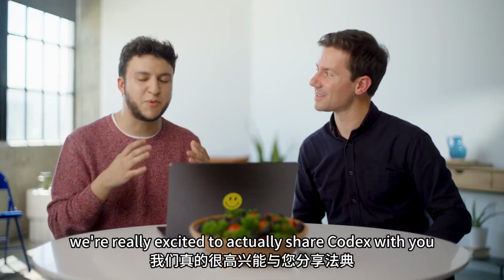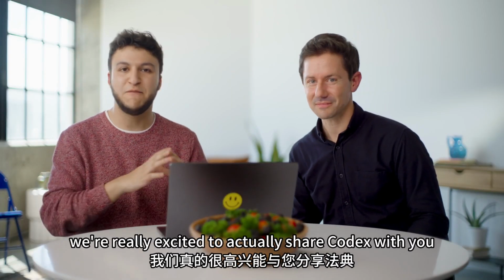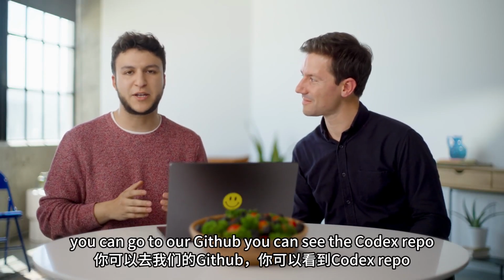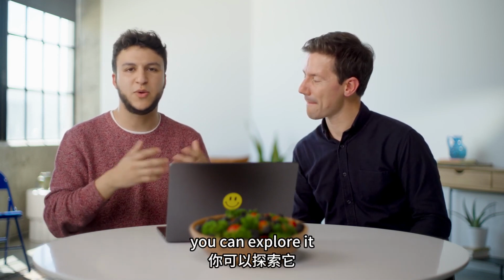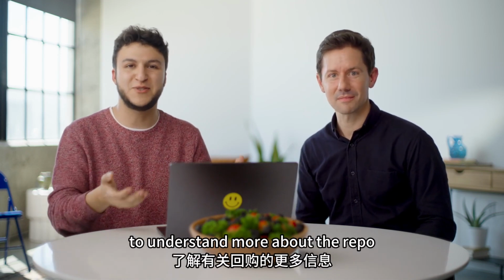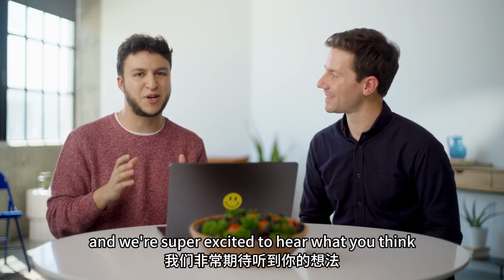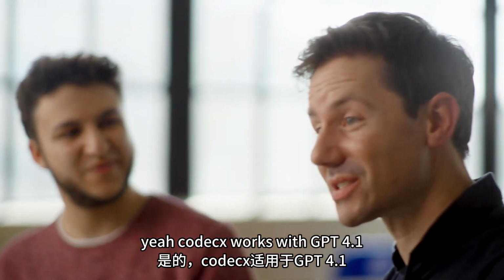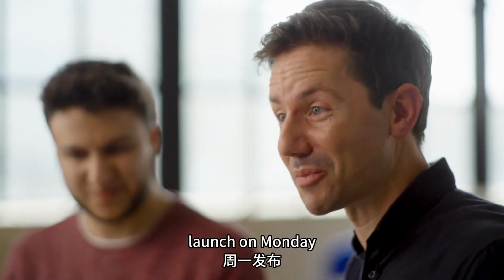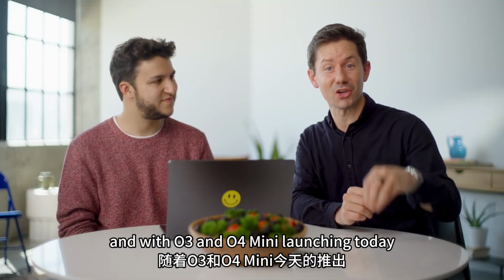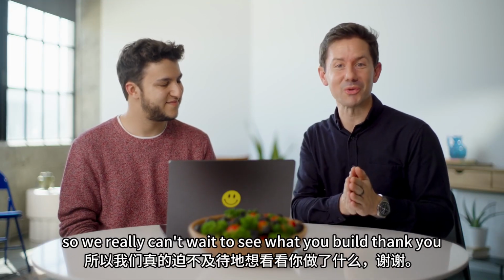Do you want to share anything about one more thing about Codex? Yeah, there's always one more thing. We're really excited to actually share Codex with you. Fully open source. You can go to our GitHub, you can see the Codex repo, you can explore it. You can actually use Codex to understand more about the repo. And we're super excited to hear what you think. Yeah, and Codex works with GPT 4.1, launched on Monday, and with o3 and o4-mini launching today. So we really can't wait to see what you build.